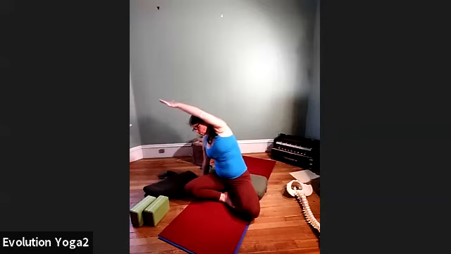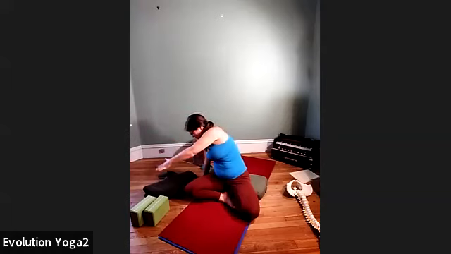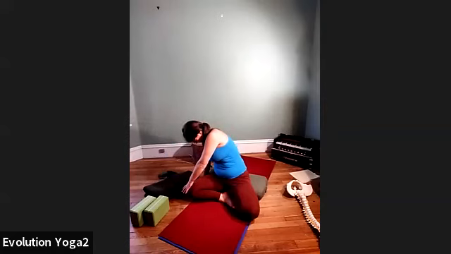Start to stretch forward and over the left leg, and reach down towards the knee. Soften your head down to stretch through the back of the neck. All the way back up.